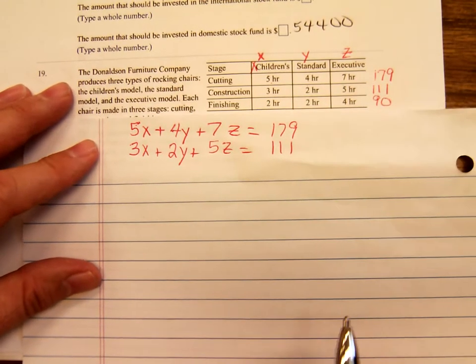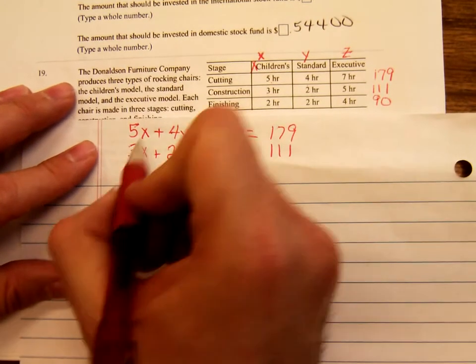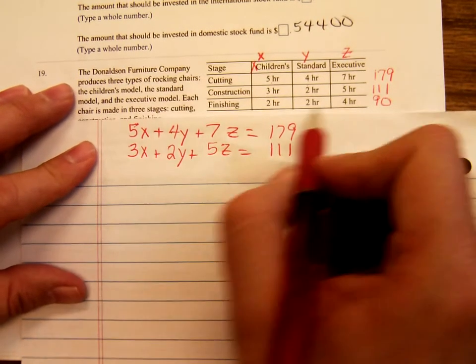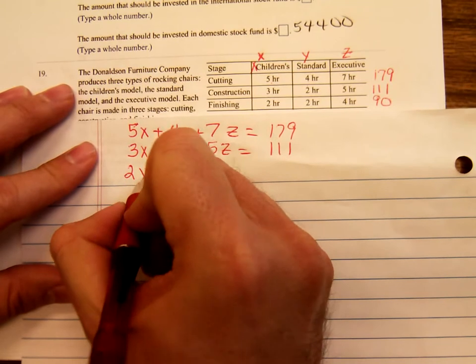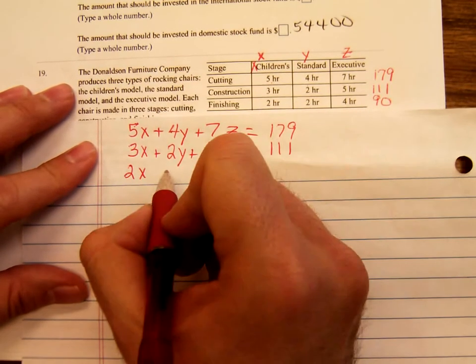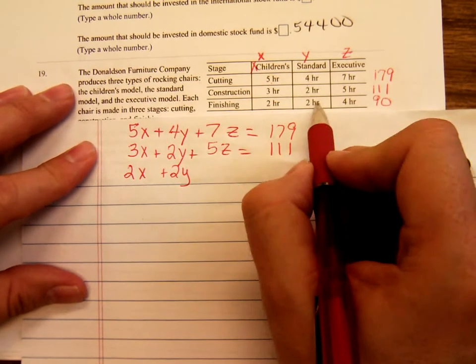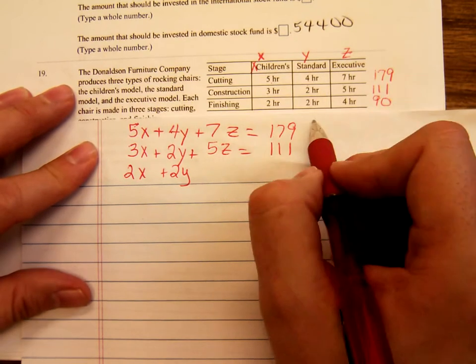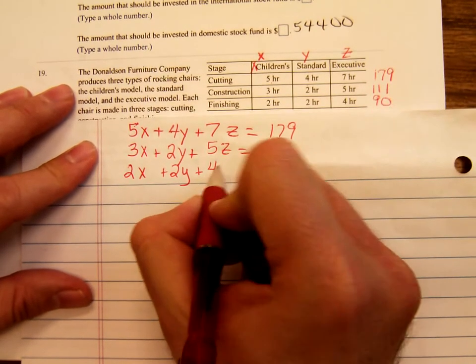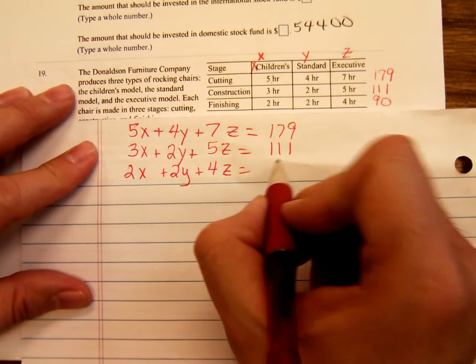Because they're sure taking the most. Finishing, 2x, 2 hours finishing for every standard, 4 hours finishing for every executive equals 90.